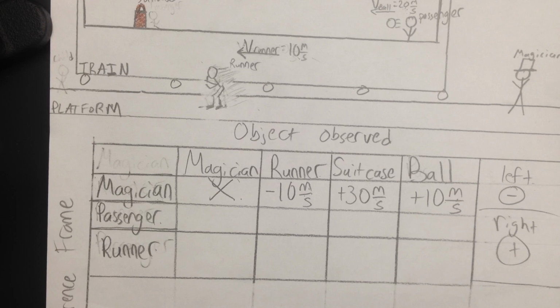Alright, so those are the answers to row 1. Ask me if you have any questions with it. You could pause it and talk to me. Alright, next do row 2 on your own. And pause the video here. And then don't listen to me give you the answers yet. So, what does the passenger see?